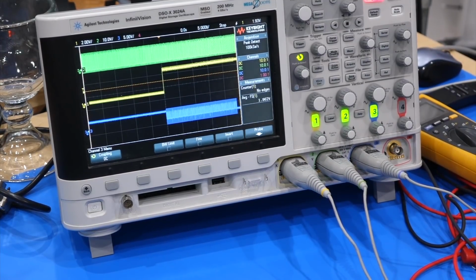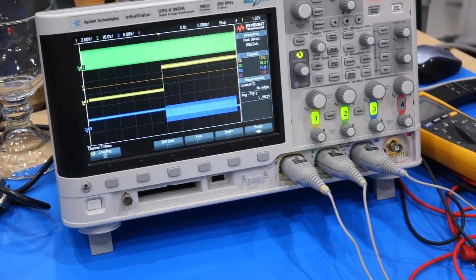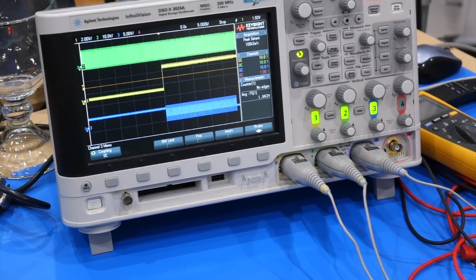I don't know that we escaped the Logic Analyzer on this one. It's trying to start up, but not starting up.